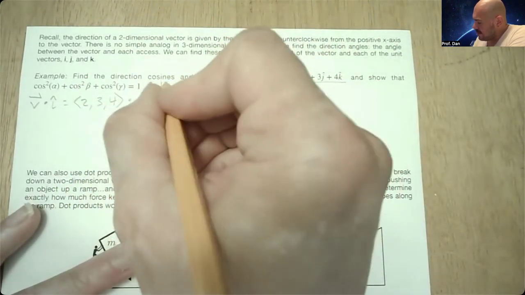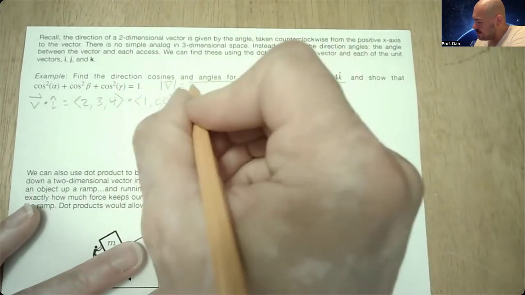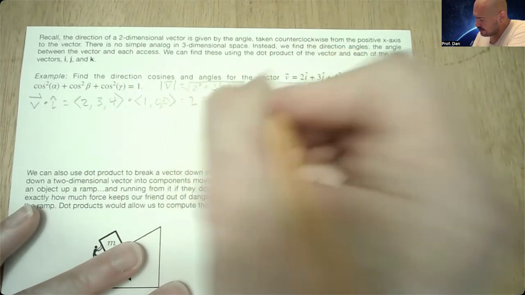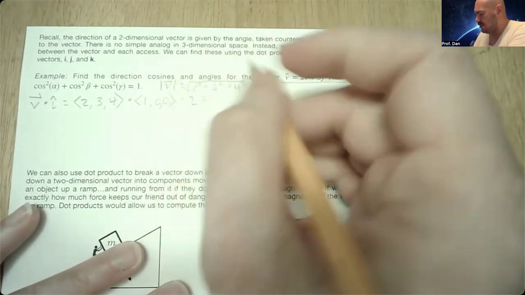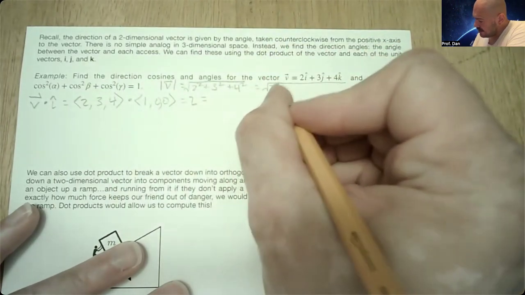The magnitude of v is the square root of 2 squared plus 3 squared plus 4 squared, which gives me the square root of 29.